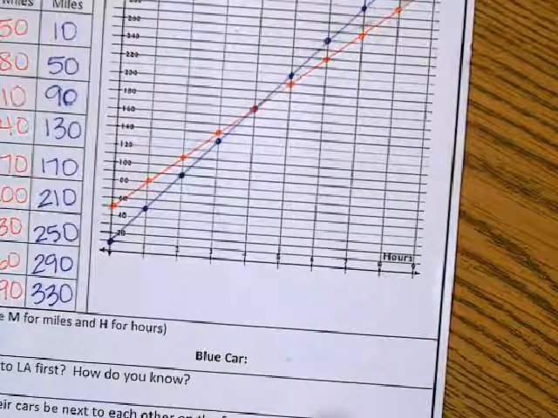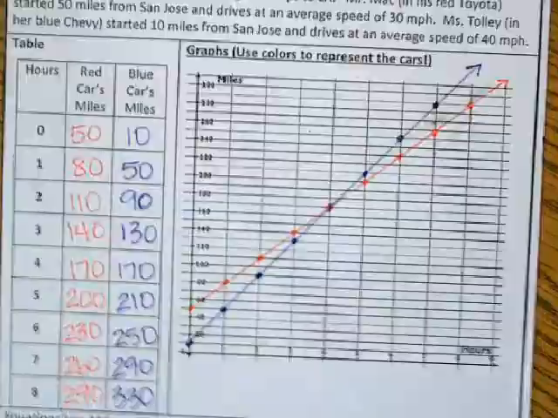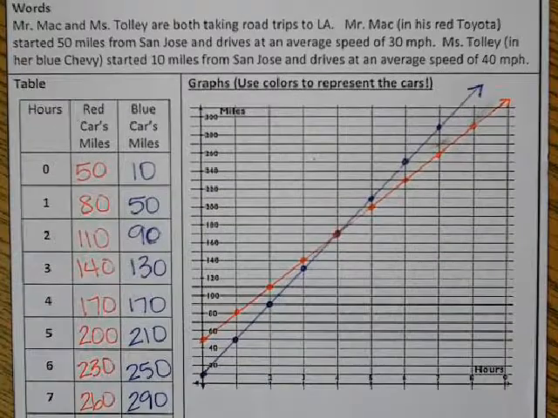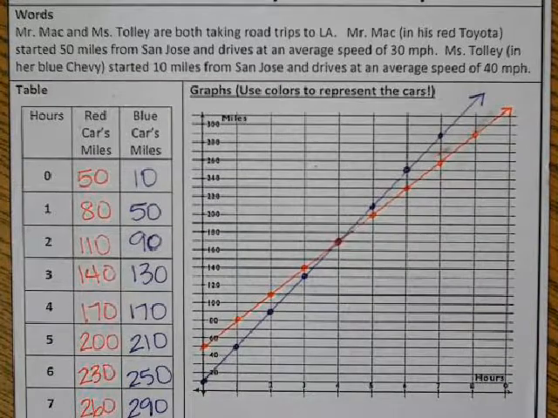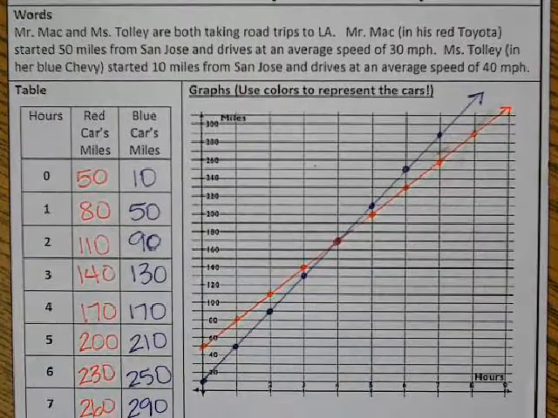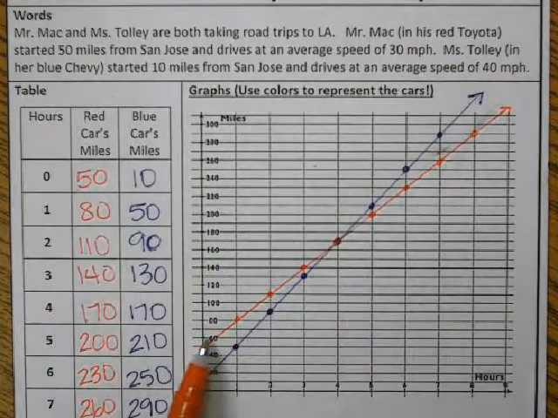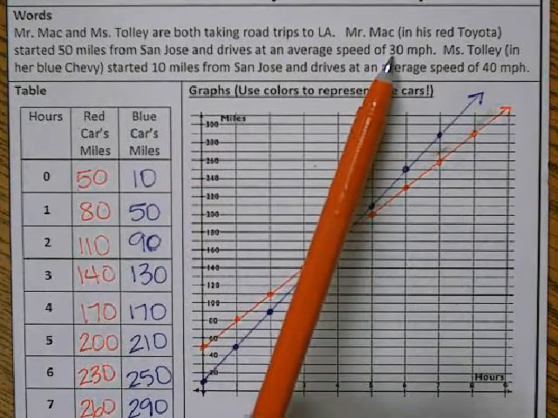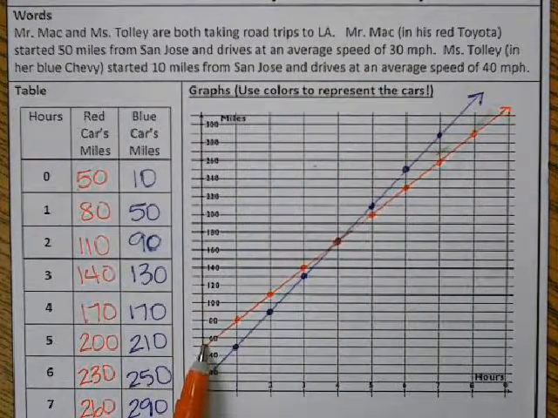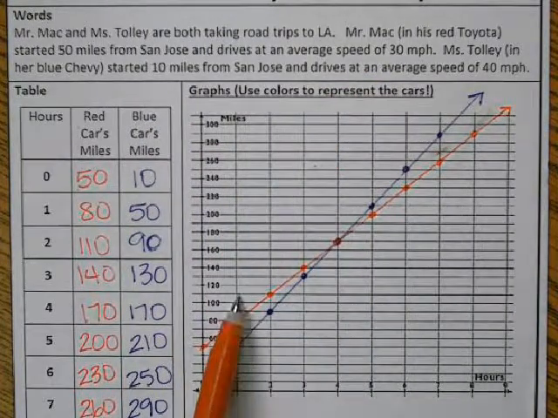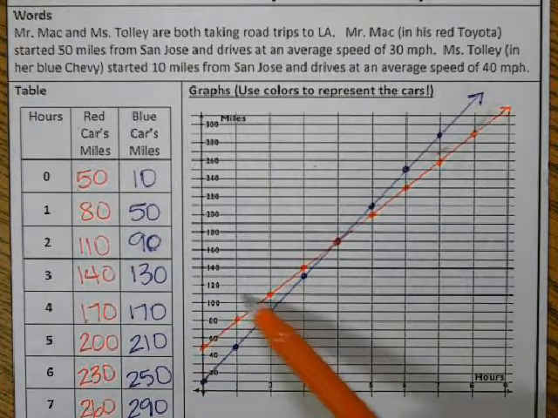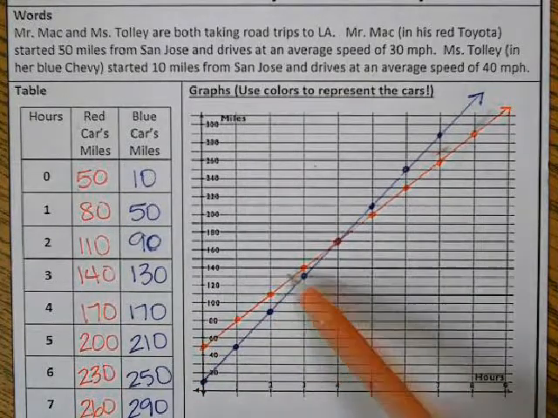I'm going to start with this graph, Mac and Tolly's road trip. As you can see, we talked about the red car, Mr. Mac, driving in his red car, and he started 50 miles away from his home. So we can see the start on the y-axis over here at 50, and it was traveling 30 miles per hour. So every hour he gained 30 miles. You can see my graph is moving up 30 every time we move over 1 hour.